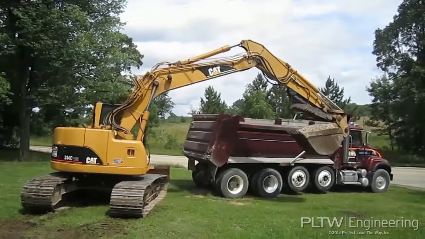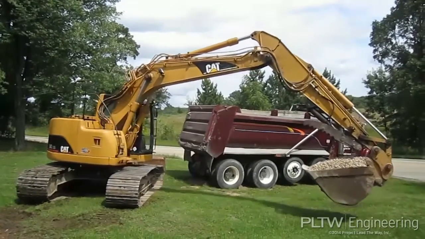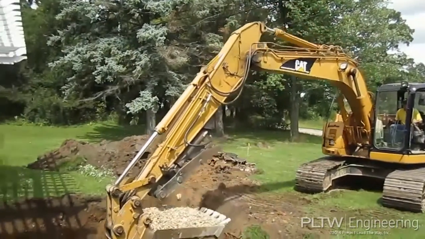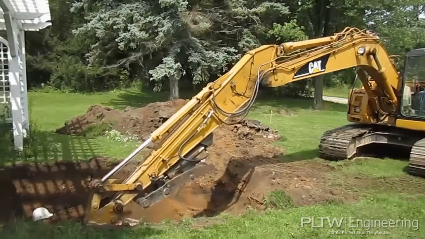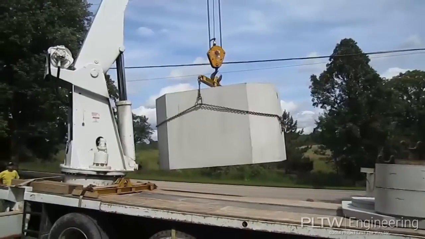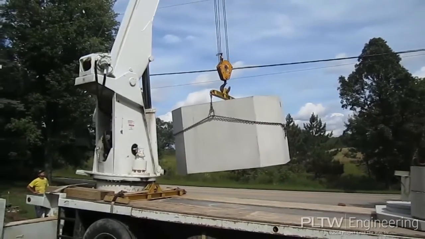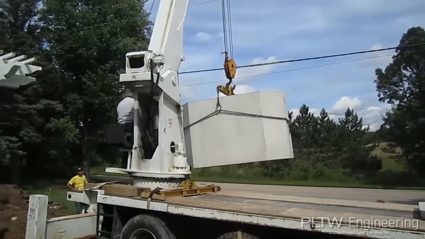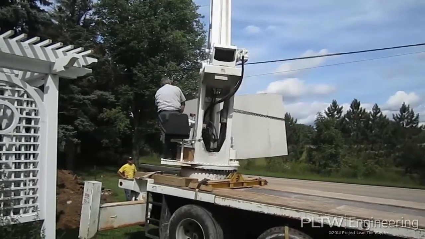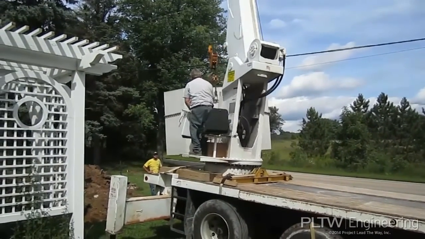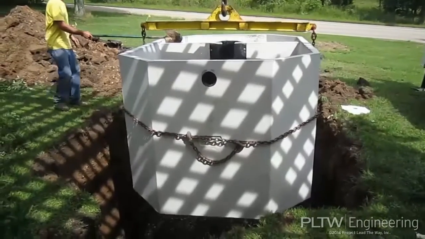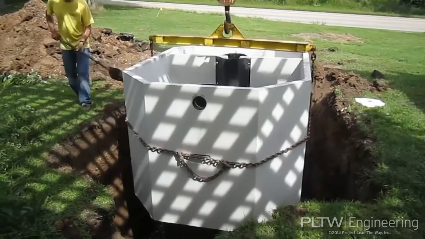Adding gravel to the tank pit creates an area below the tank with drainage of infiltrating groundwater and allows for the tank to be leveled in the ground. This truck not only uses the mechanical advantage of hydraulics, but also a block and tackle pulley system to lift the tank from the truck and lower the tank into the hole.